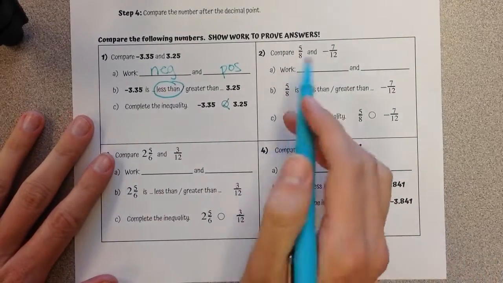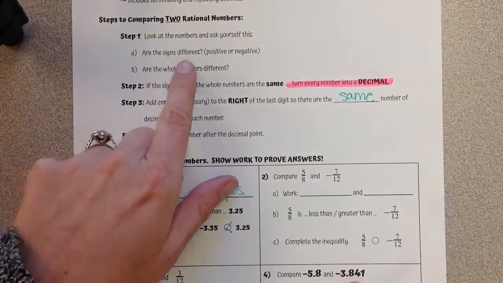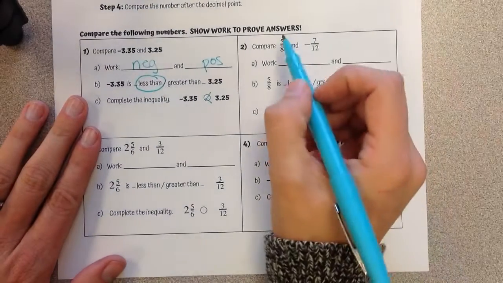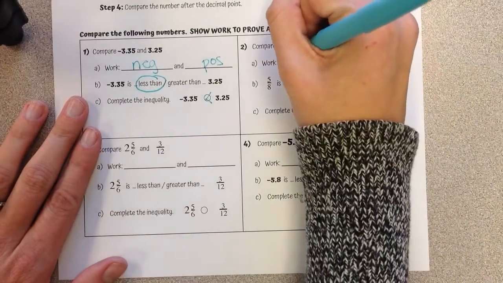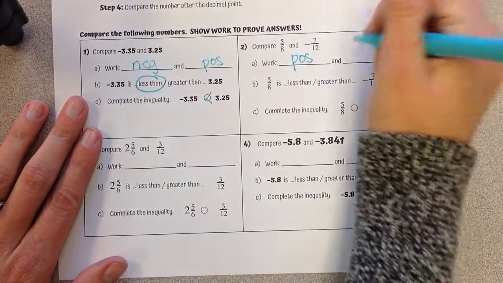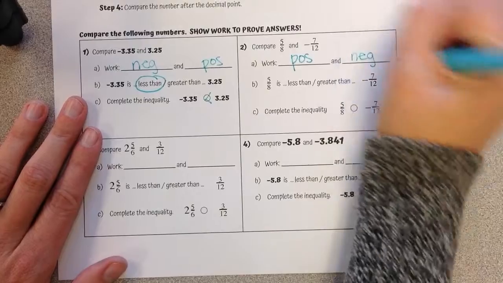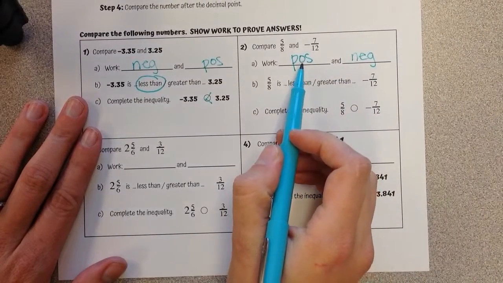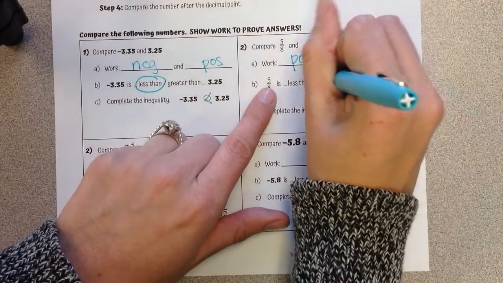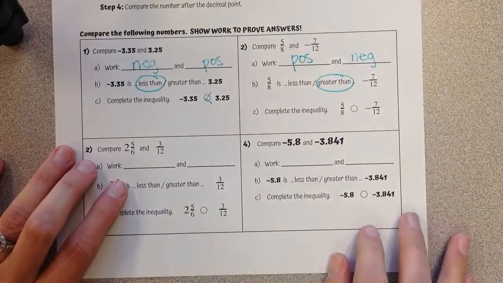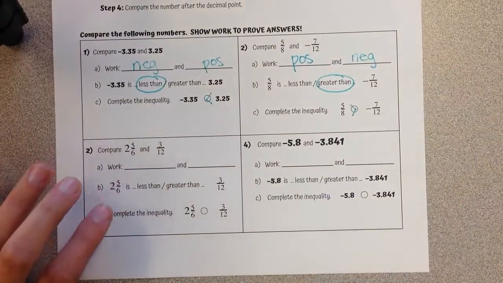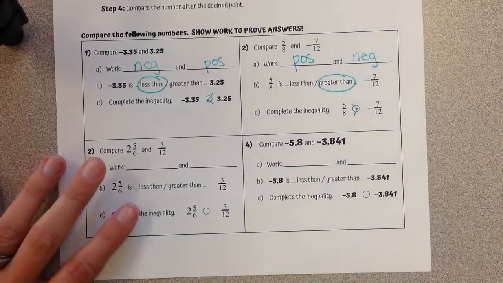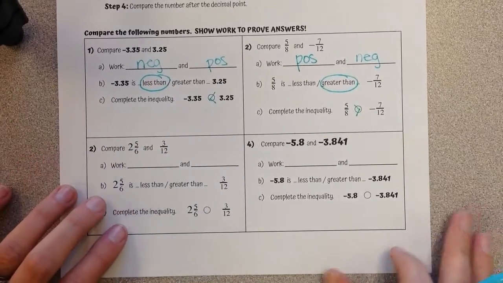Number 2, again, first question I'm asking myself, are the signs different? This first number is positive, this second number is negative. Yes, they are different. So my work here is going to be that we have a positive number and we have a negative number, okay? A positive number is always going to be greater than a negative number. So our inequality should be that 5/8 is greater than negative 7/12. Did not have to do any calculations.